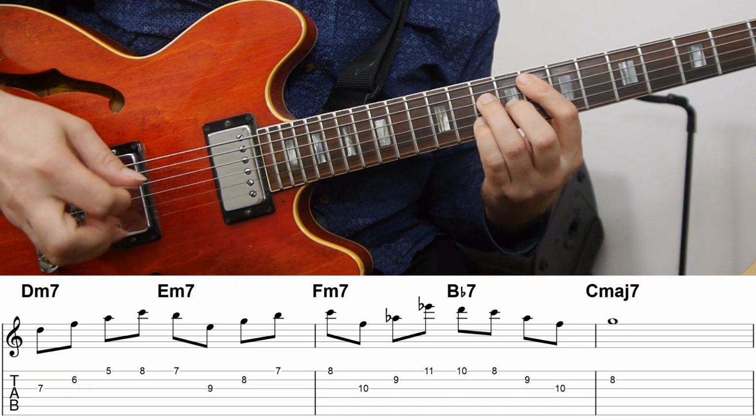And of course that's one thing to do with chords, but you can also do this in the solo and it will still work. And you would have a line like this.